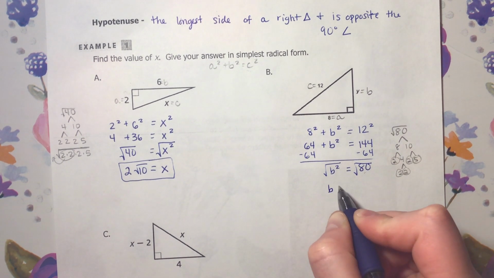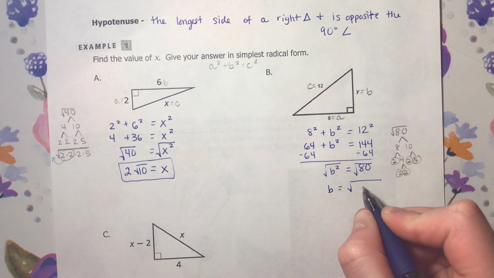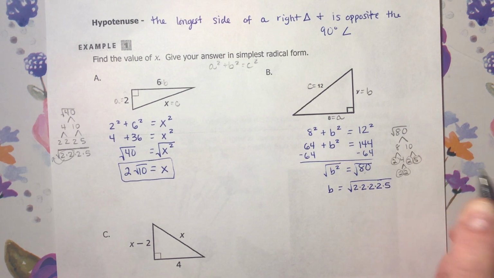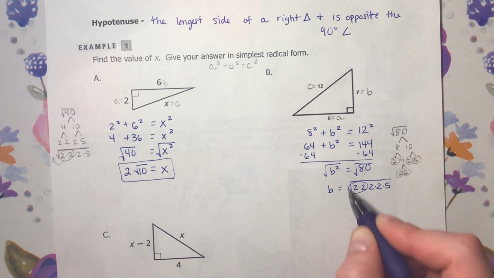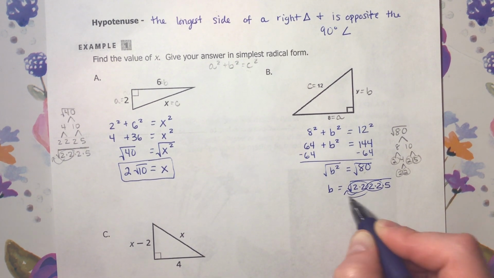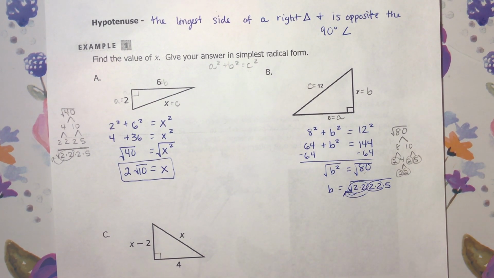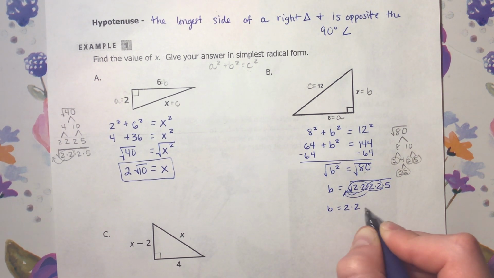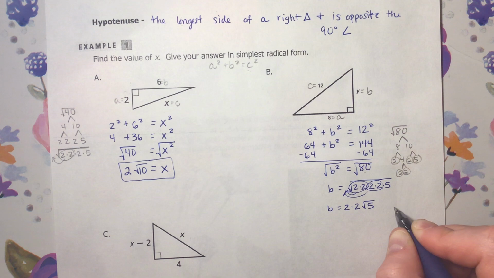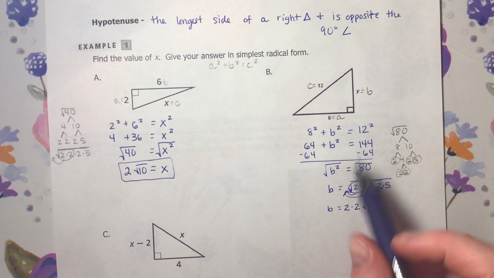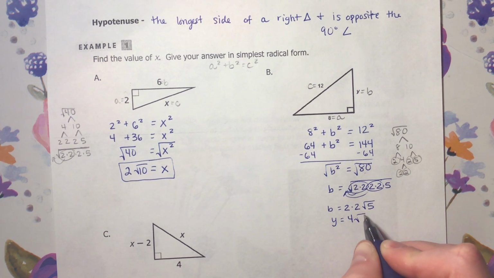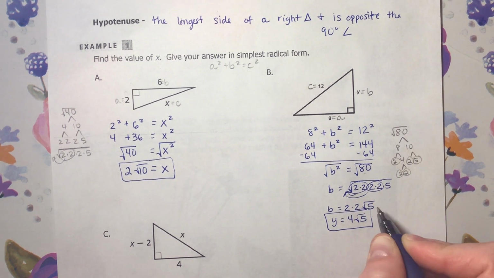So I have B is equal to the square root of 2 times 2 times 2 times 2 times 5. This pair and this pair are both going to the front, and when they leave, they become 1. So I have B is equal to 2 times 2 square root 5, or I'm going to replace this B with this Y because I said that they're the same. Y is equal to 4 square root 5. And there we go.